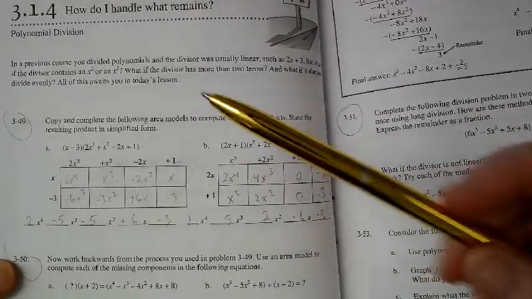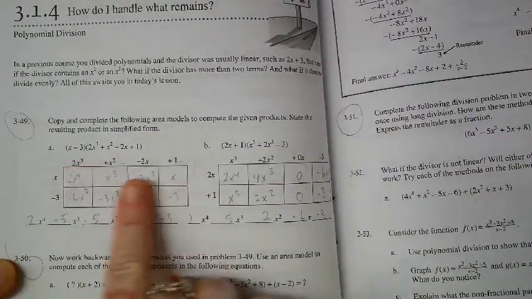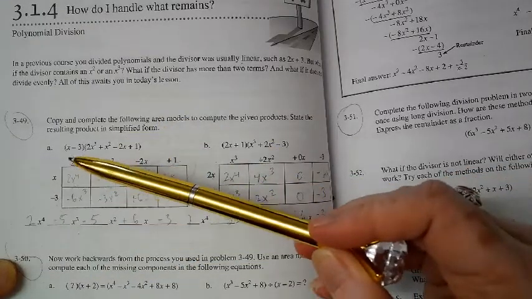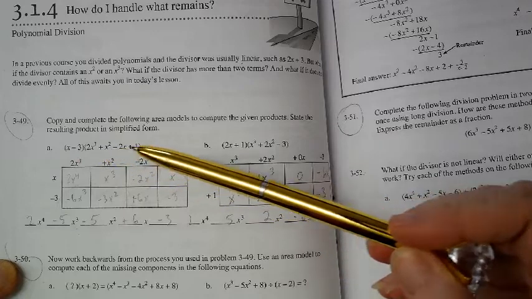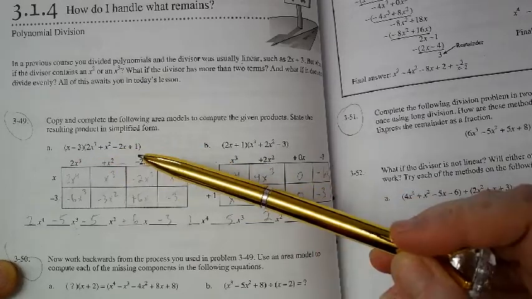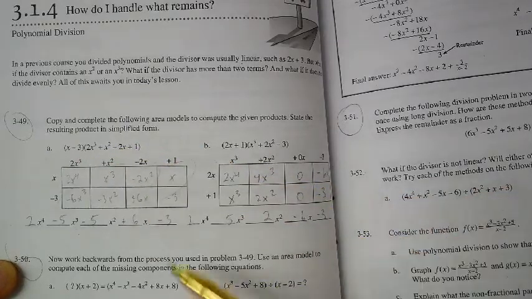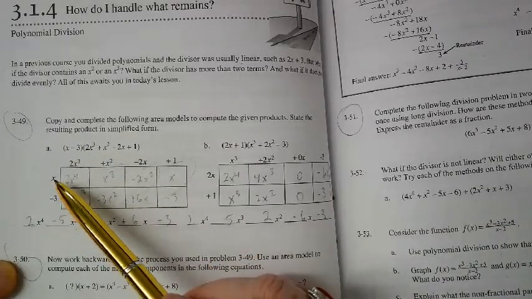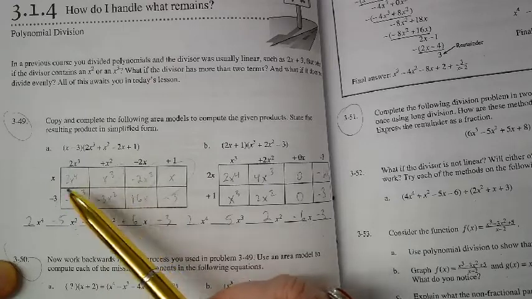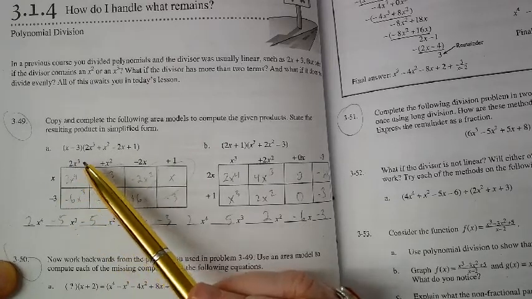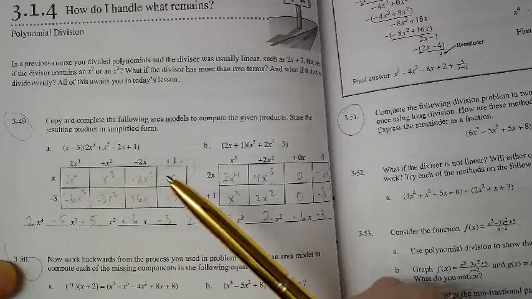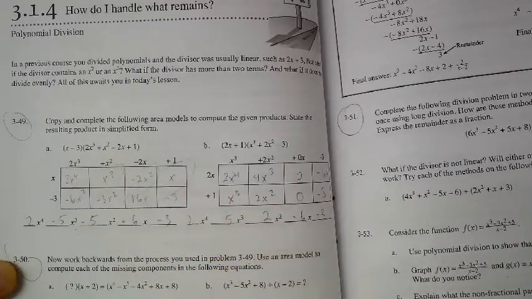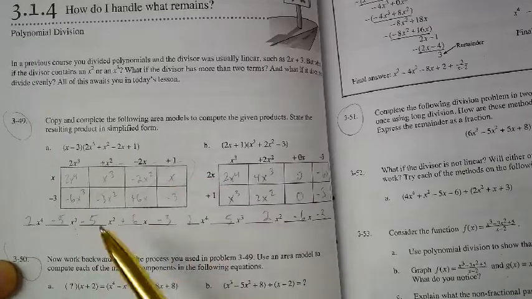It starts out where it just wants you to multiply a binomial with, in this case, a cubic. So we know how to use area models, put the binomial in there, and we know that length times width makes area. Like the x and the 2x cubed makes the 2x to the fourth. So hopefully you do know how to use the area model box just to multiply.